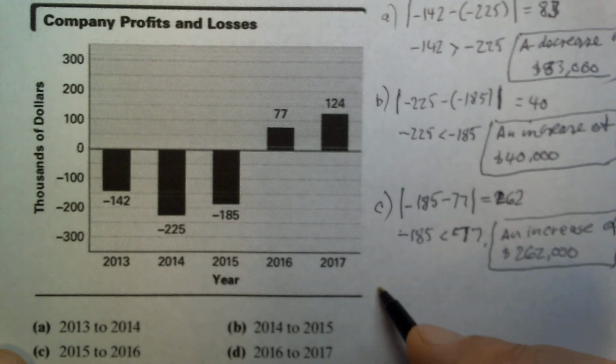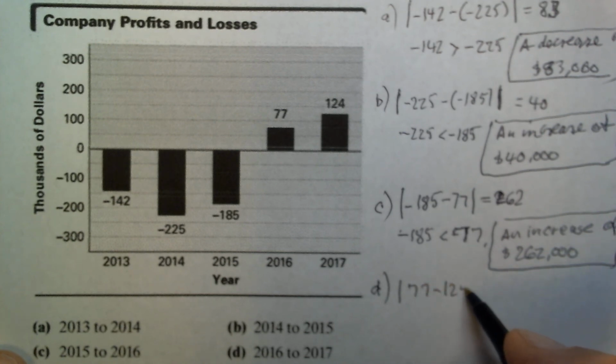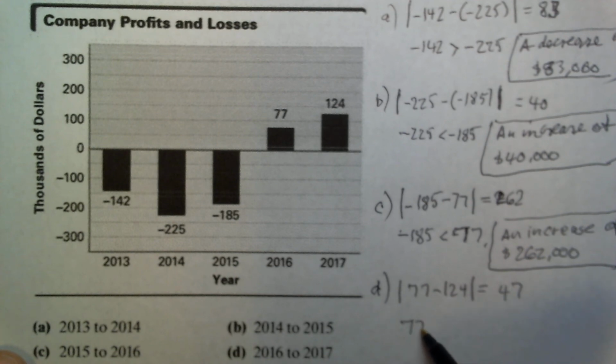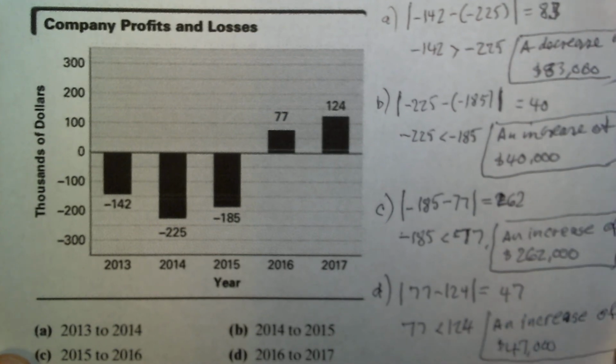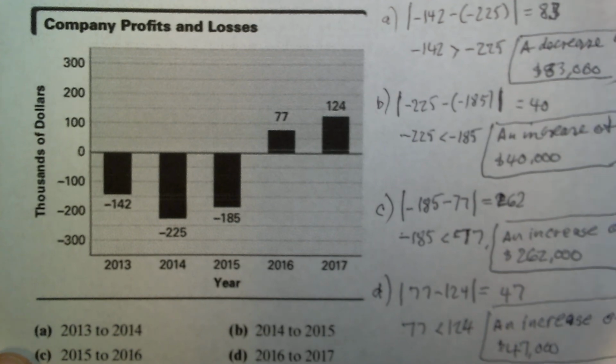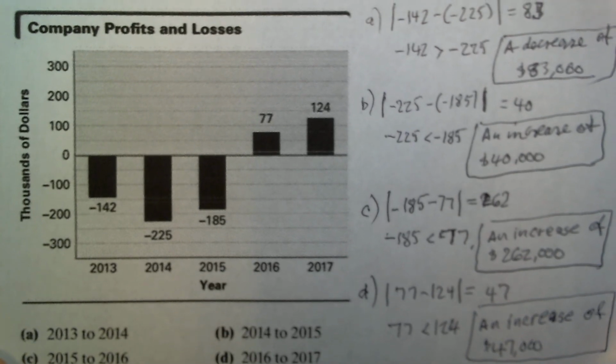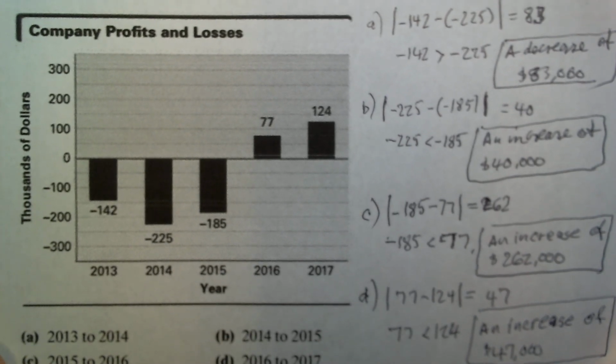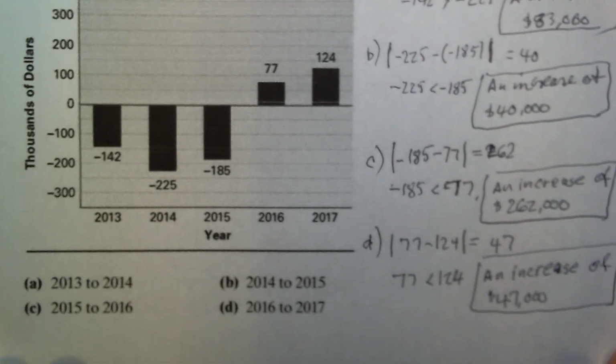And for D, we have 77,000 minus 124,000, which is equal to 47. And because 77 is less than 124, we have an increase of $47,000. So an increase of $47,000. And this is the end of section 6.2.